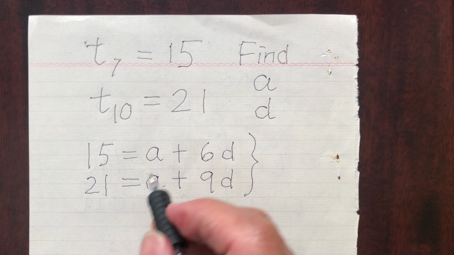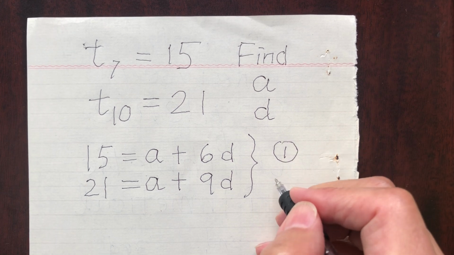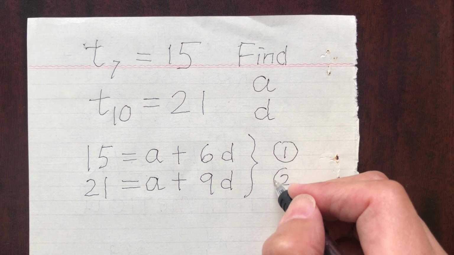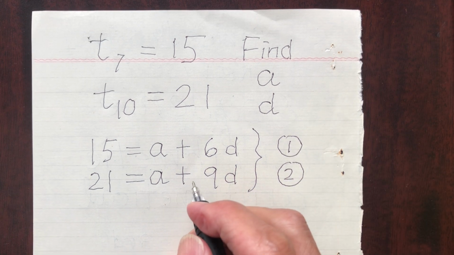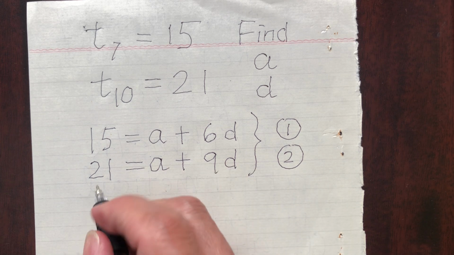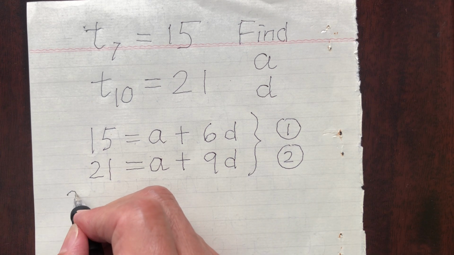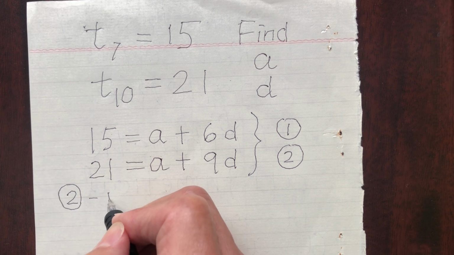Now I subtract the two equations. Equation 2 minus equation 1. Of course, you can do equation 1 minus equation 2. It doesn't make any difference.